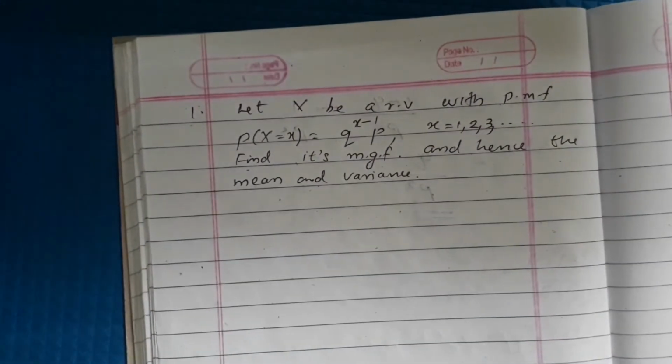By the definition, M_X(t) is equal to the expectation of e raised to tX.